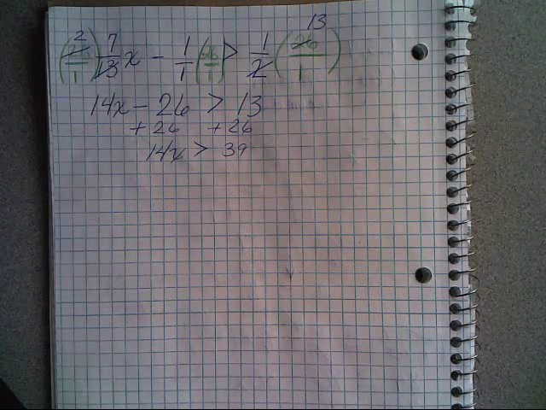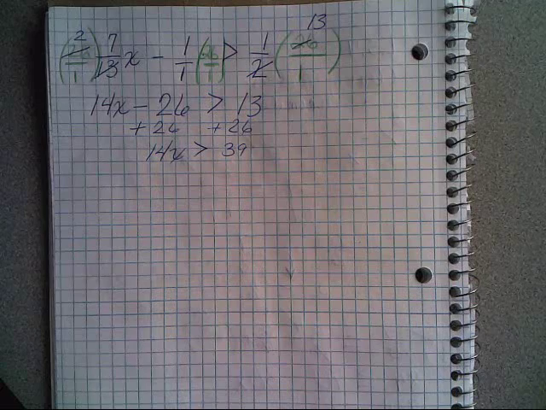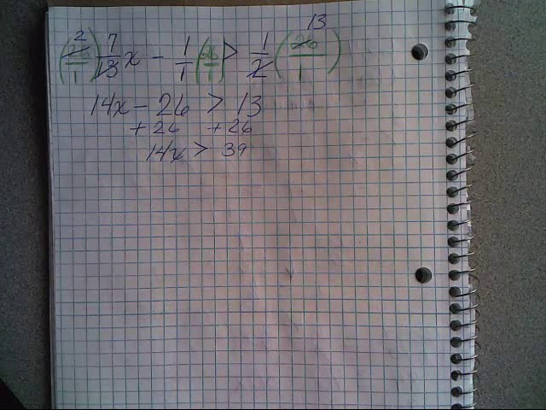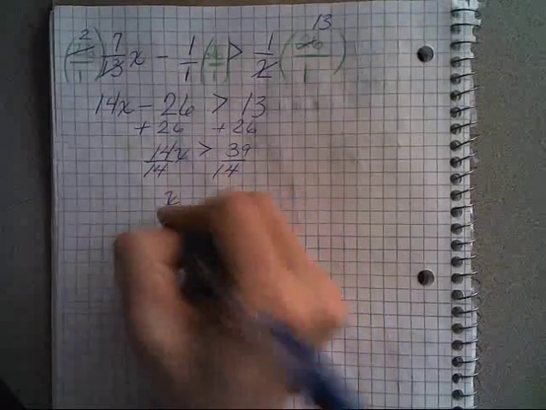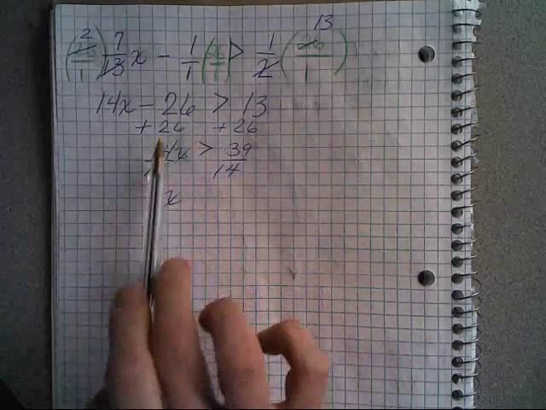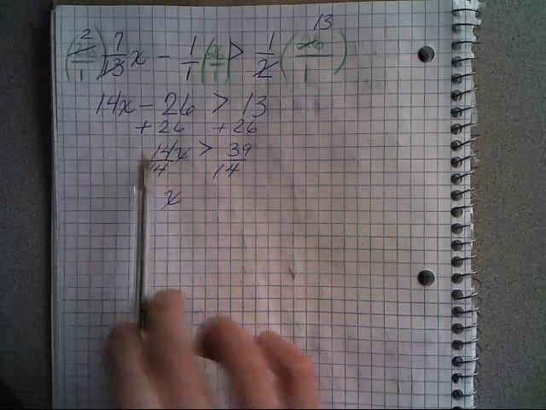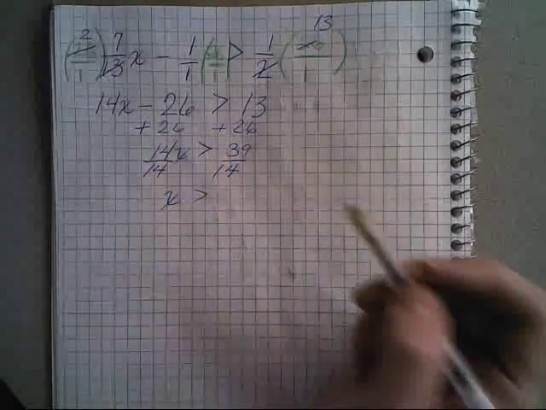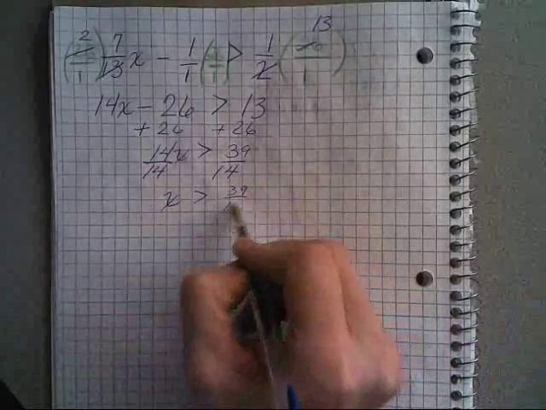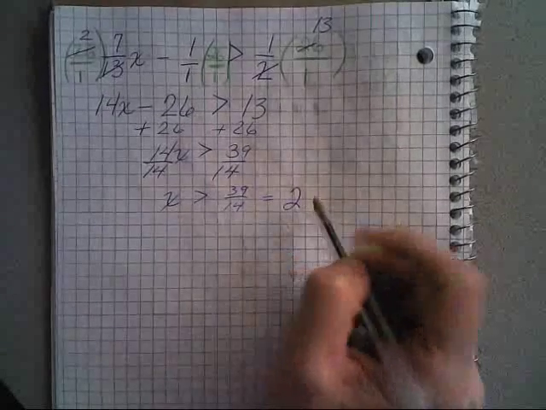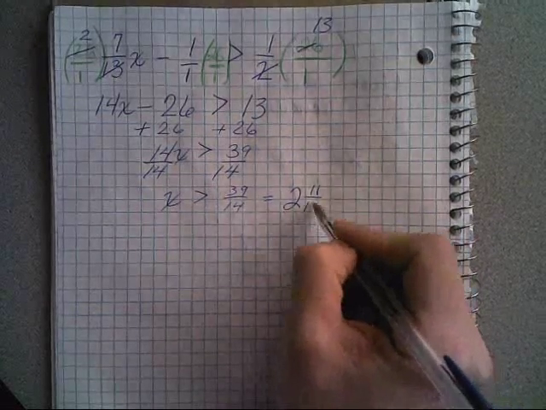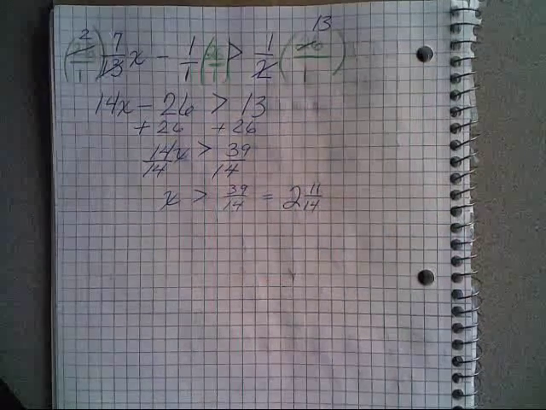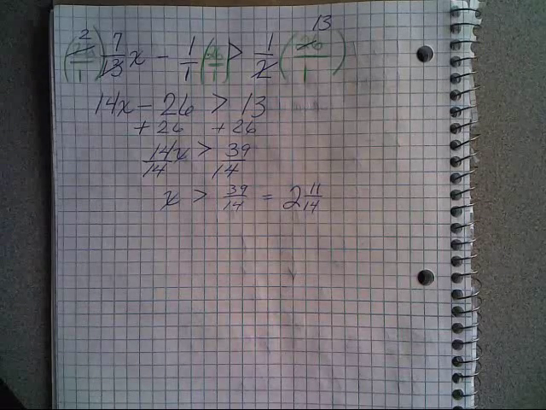What do I do now? Izzo, what do I do now? Good. Do I have to flip the sign? Yes, that's correct. The 14's positive, so no sign flippage required. 39 over 14ths reduces or simplifies to 2 and 11/14ths? Did I do my arithmetic right? Yeah. Thank you. Okay, there's your answer.